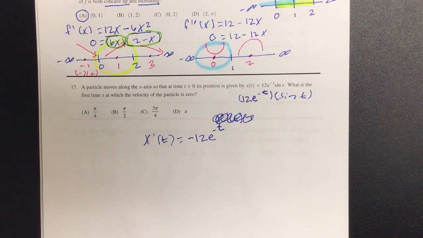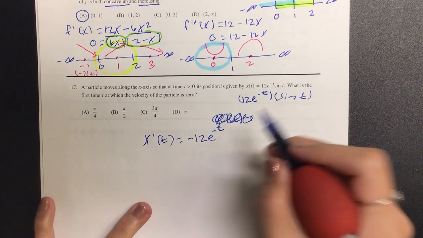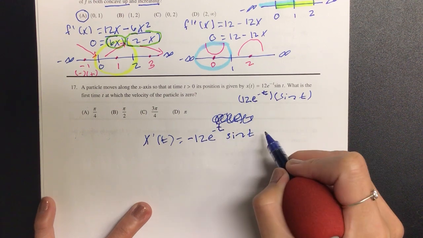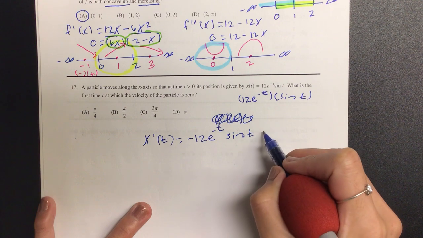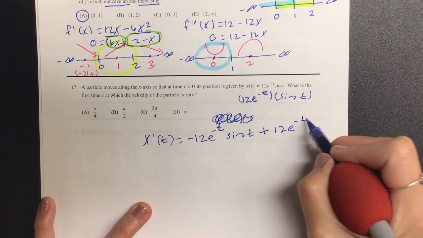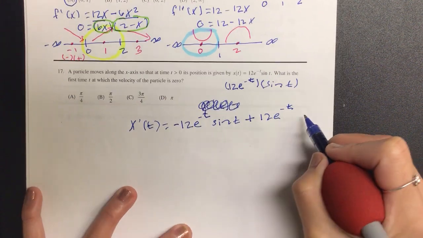Because the derivative of e is itself times the derivative of its power. The power negative t is going to give me negative 1. Good? And then we keep the second piece, which is our sine of t. And then what operation separated this? Plus sign. And I keep the first one. And then we derive the sine. What is the derivative of sine?